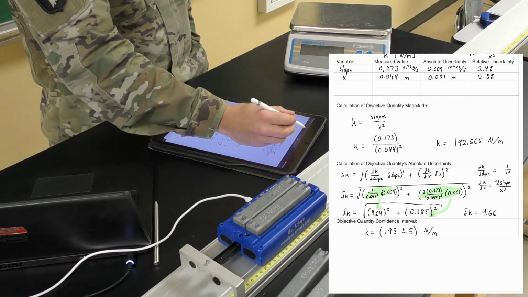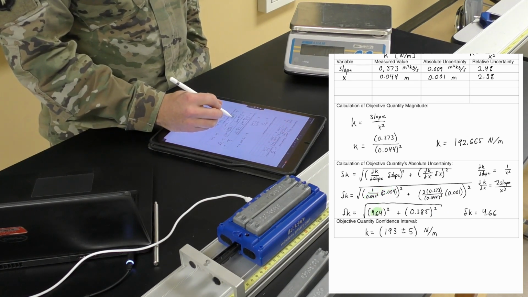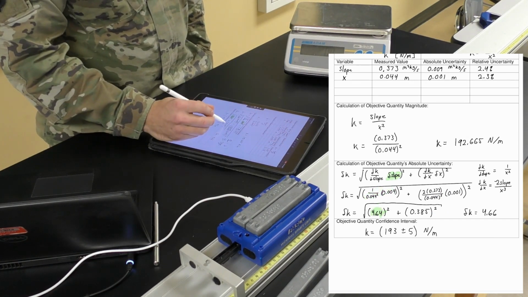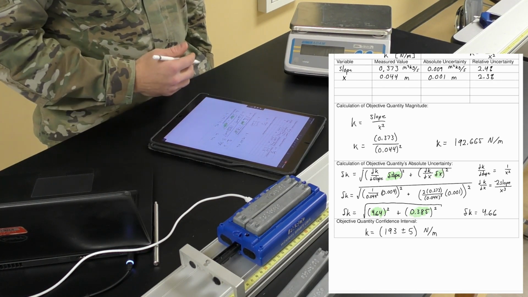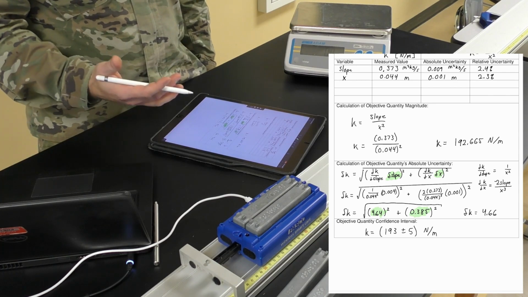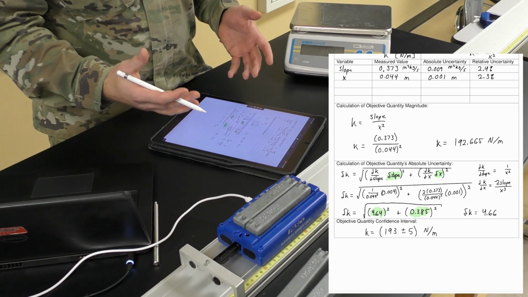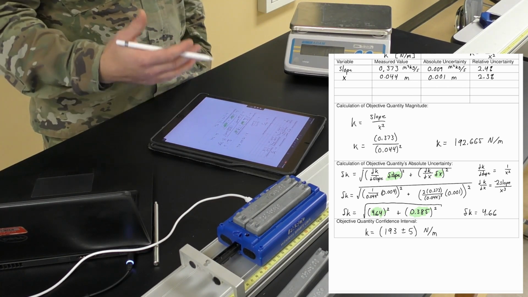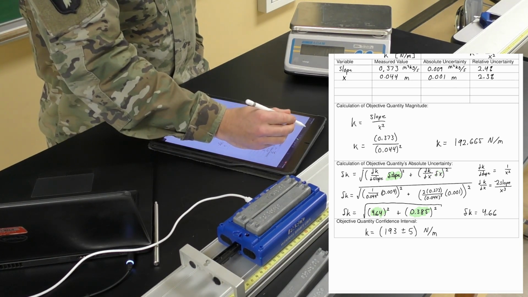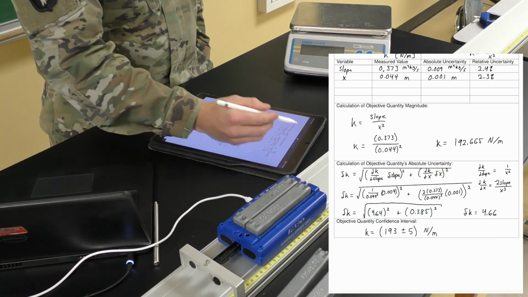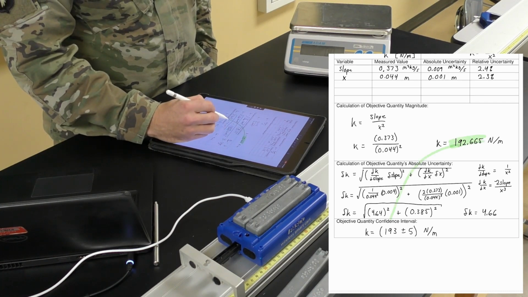Because the contribution to the overall uncertainty from the slope is significantly larger than the contribution from the displacement, I know that when I need to change something in my experiment, I should change the measurements that I took to get the value of the slope. And then finally, I take this value into my confidence interval.